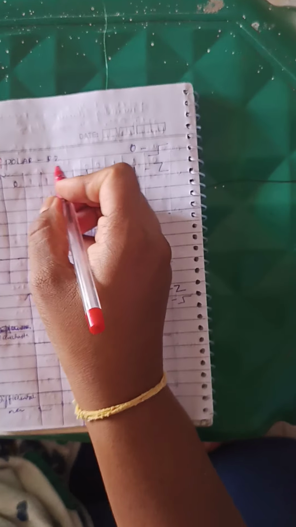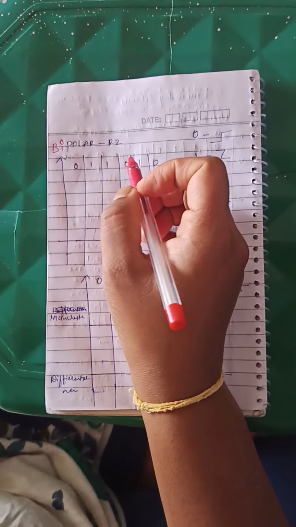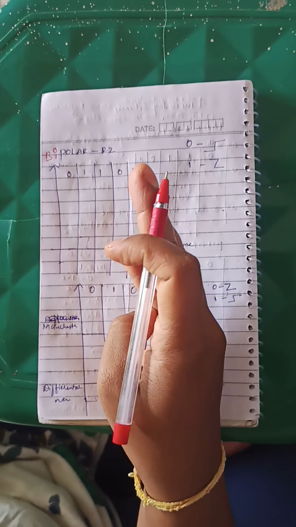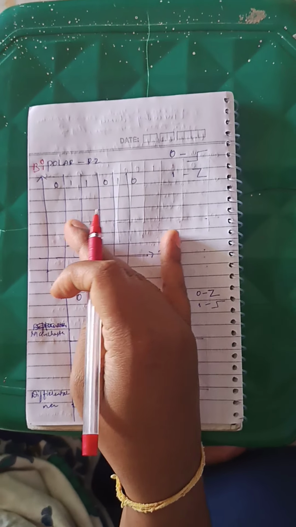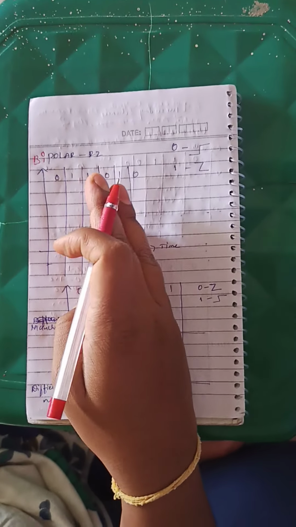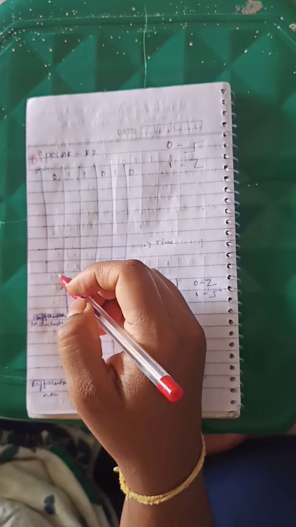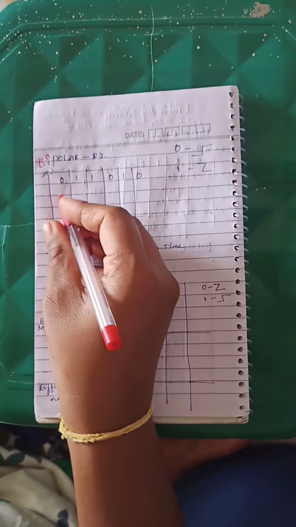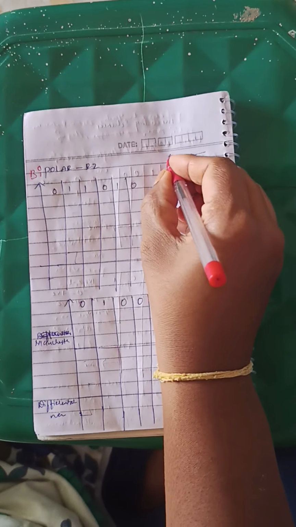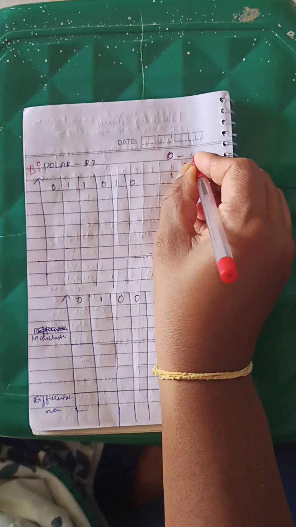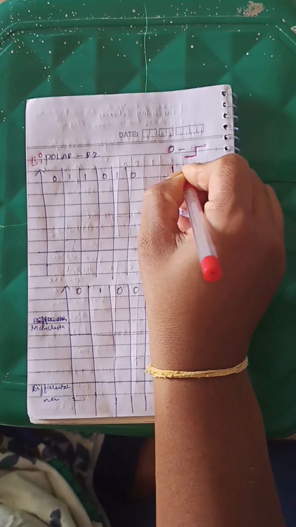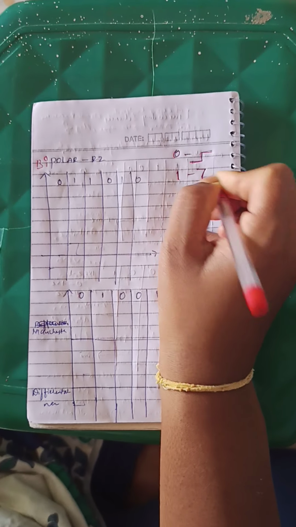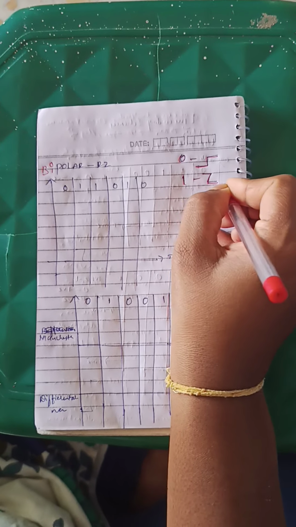Bipolar method. In this bipolar section we are going to look into the return to zero, differential Manchester and Manchester methods. These are all different techniques we are going to use in the bipolar technique. In return to zero, if it is 0, it will be a low to high signal. So if it is 0, it should be low to high, and if it is 1, it should be high to low.